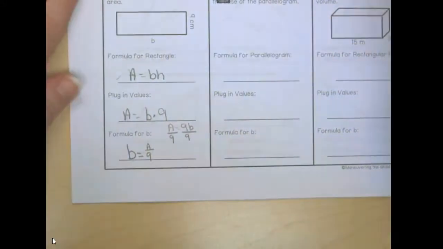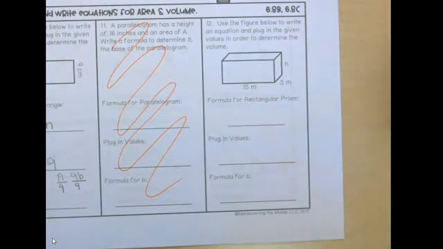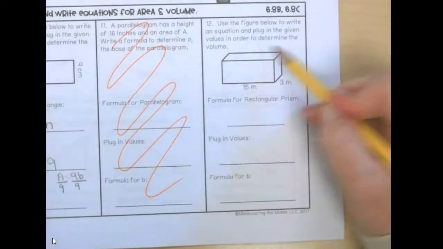We are going to skip this one and go to number 12. Use the figure below to write an equation and plug in the given values in order to determine the volume.